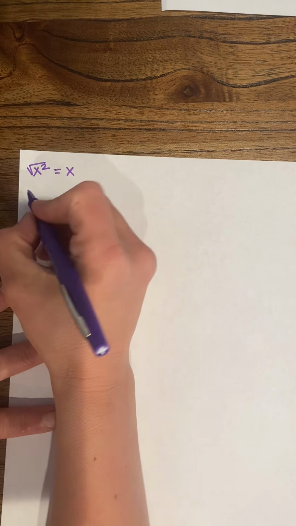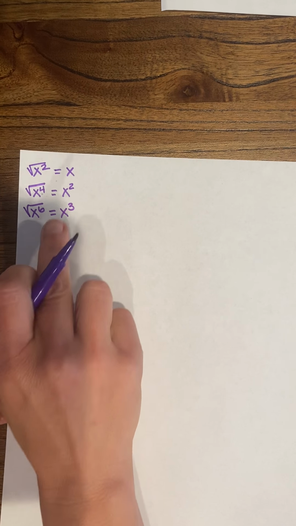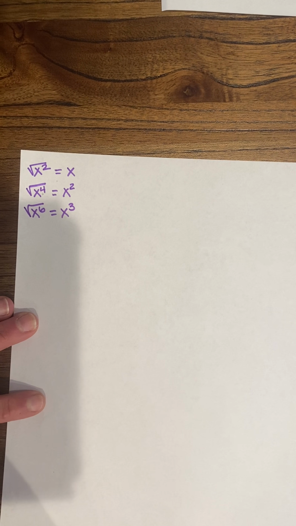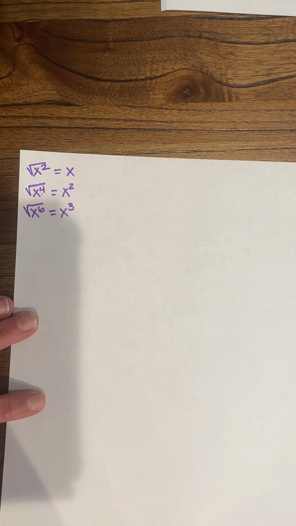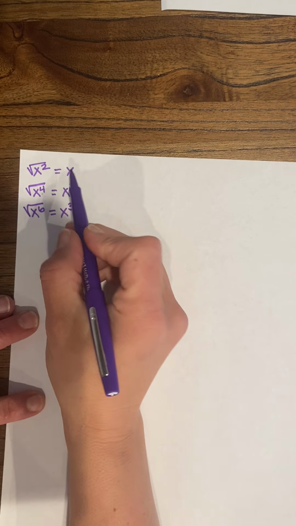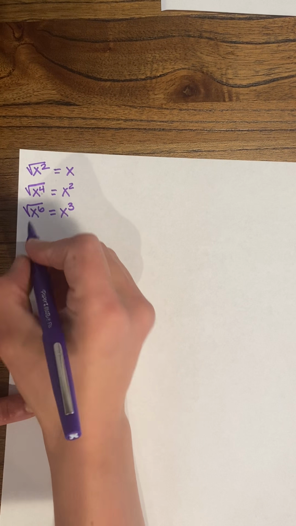My next one is going to be x to the 6th, because that's what I get when I multiply x to the 3 times x to the 3. You have to remember that whenever you're multiplying with exponents, you add the exponents. So this is 1 plus 1 is 2, 2 plus 2 is 4, 3 plus 3 is 6.